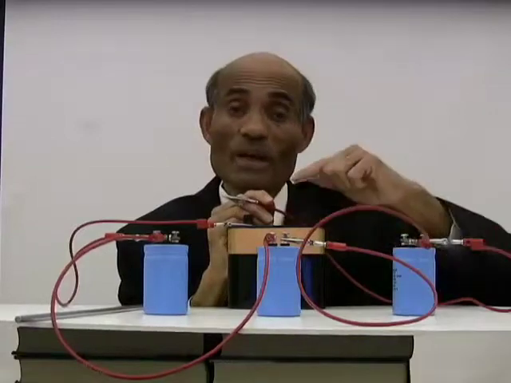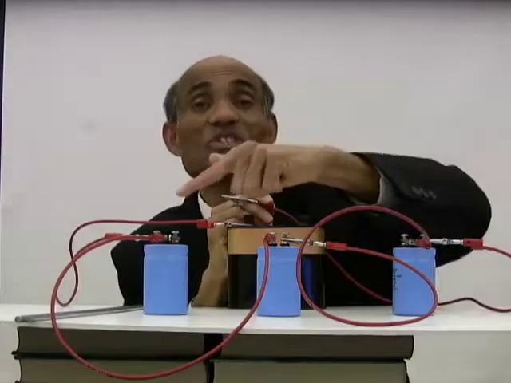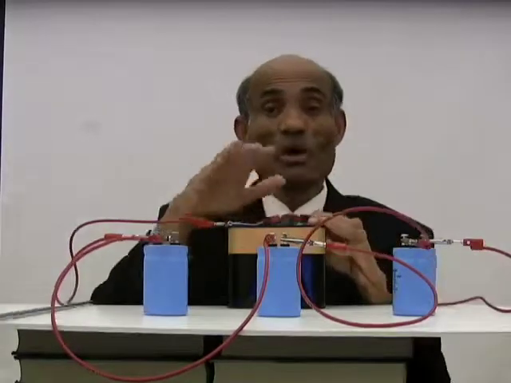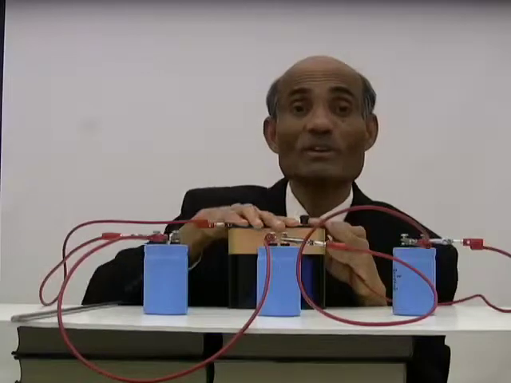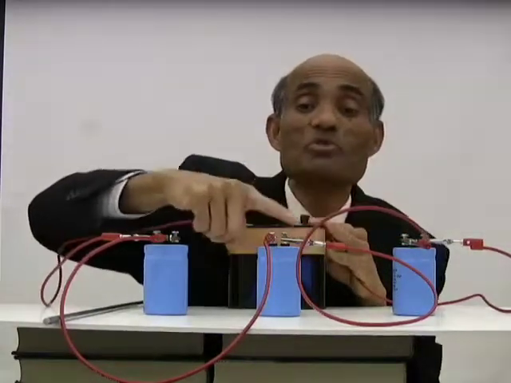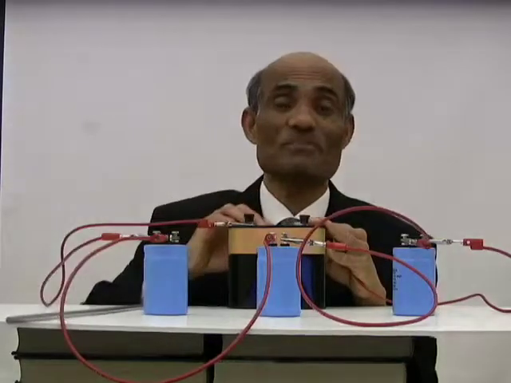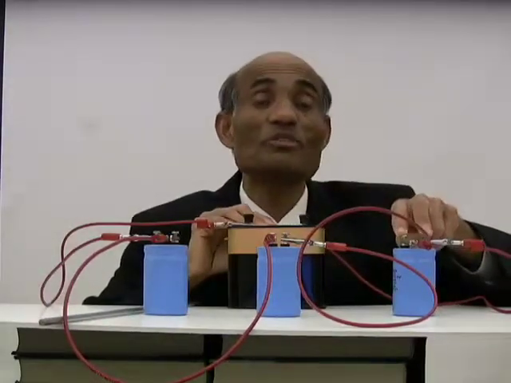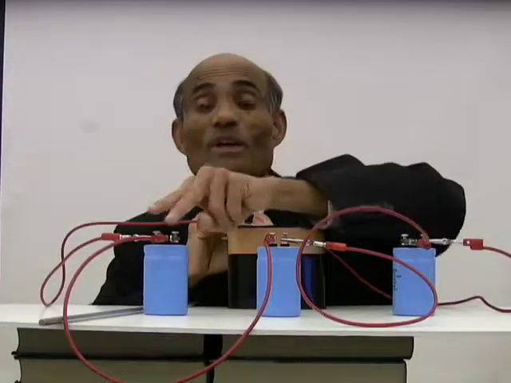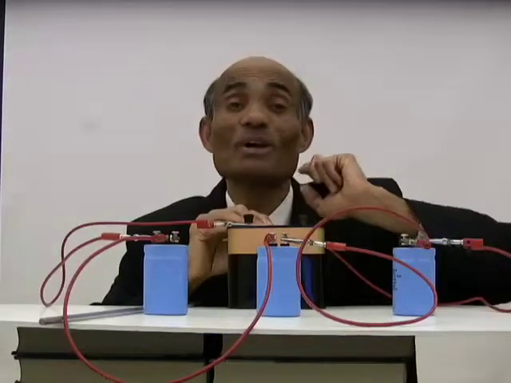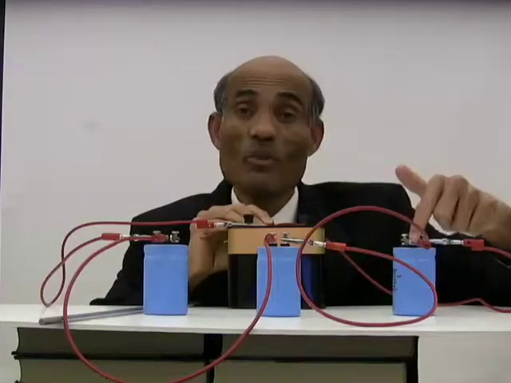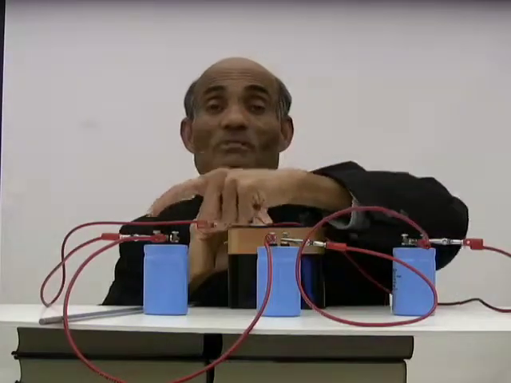Now that means when capacitors are connected in series, they divide the total potential. If the total potential is 6 volt, if each of these capacitors is the same, then each will have 2 volt across each of them. The potential difference across the first one will be 2 volt. The potential difference across the second one will be 2 volt. The potential difference across the third one will also be 2 volts. So that the total potential will be V1 plus V2 plus V3.